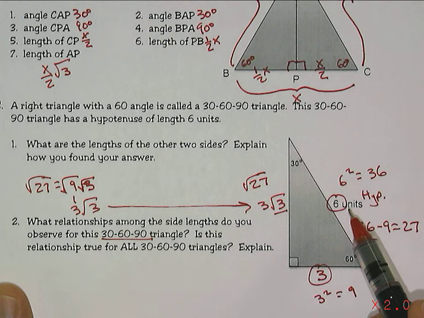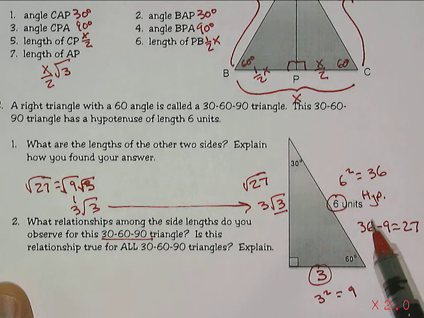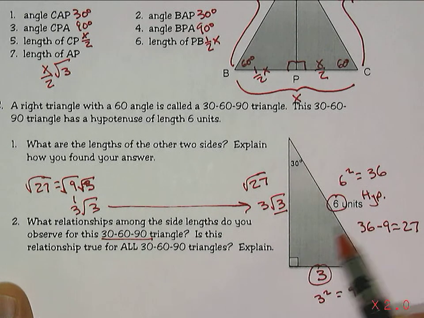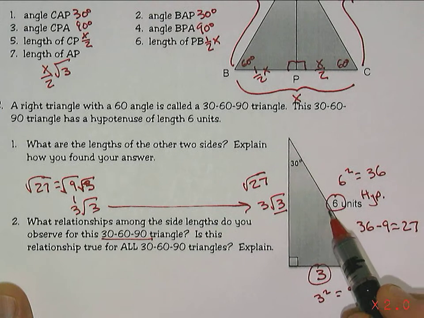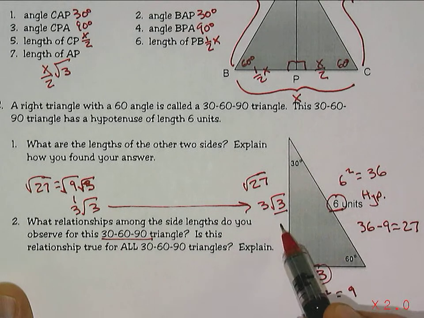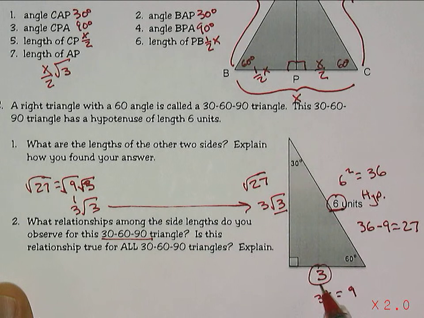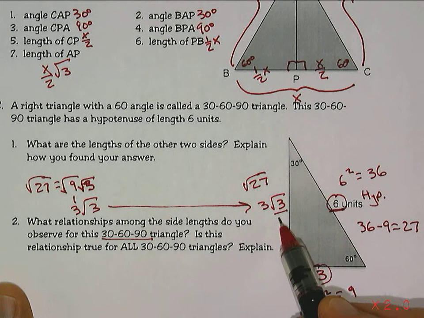And so that's kind of a breakdown of problem 4.3. The whole point of problem 4.3 is to understand this concept of 30, 60, 90 triangles and how to find the lengths. Given one side, you can find the other two. This one is half of it. This one is the leg length times the square root of 3.